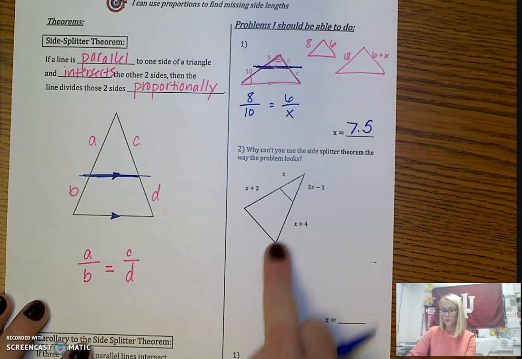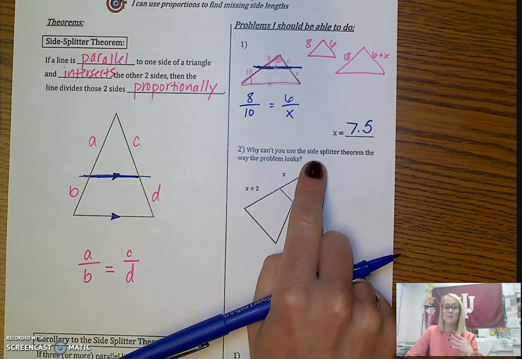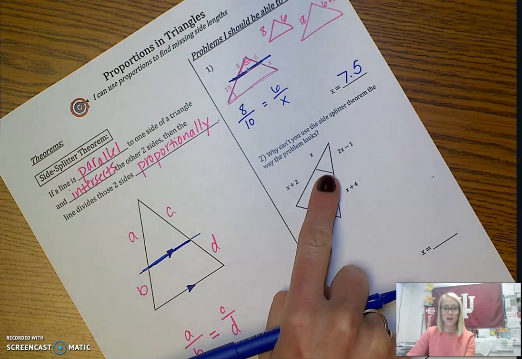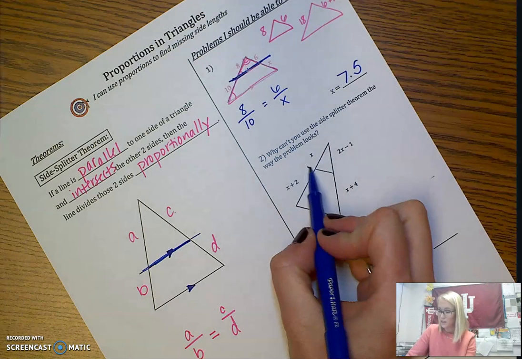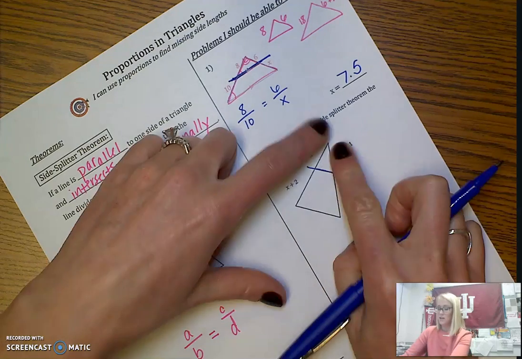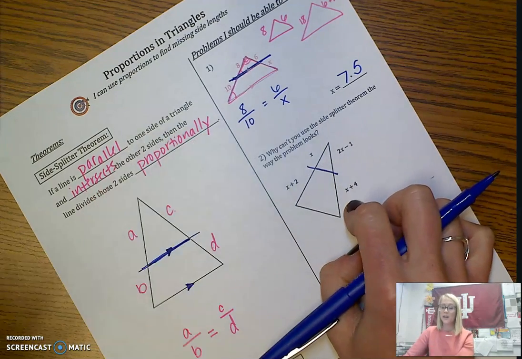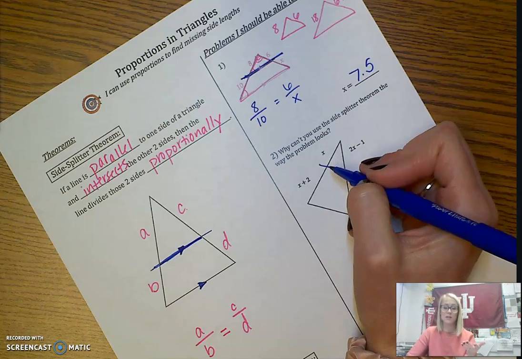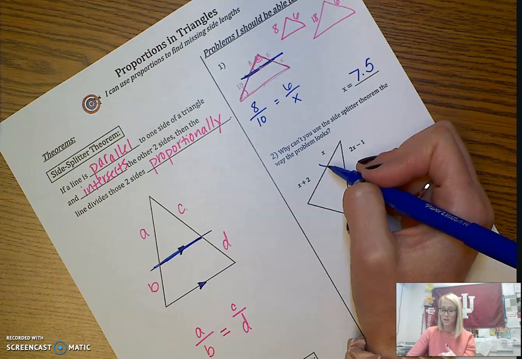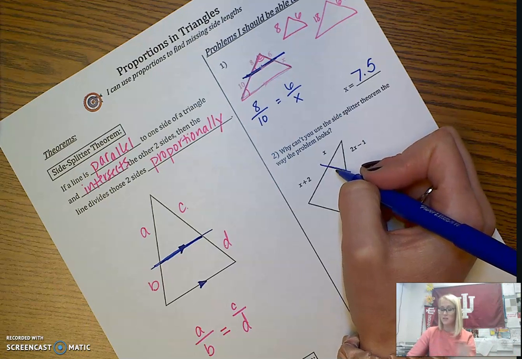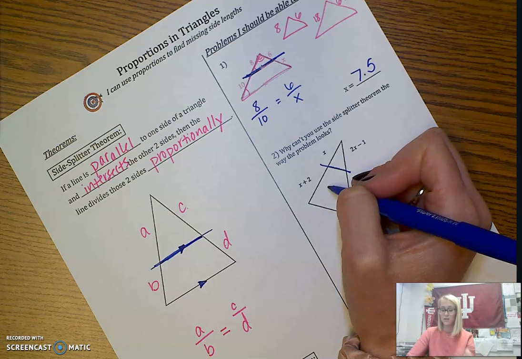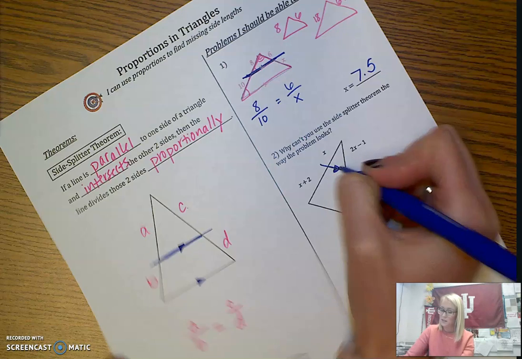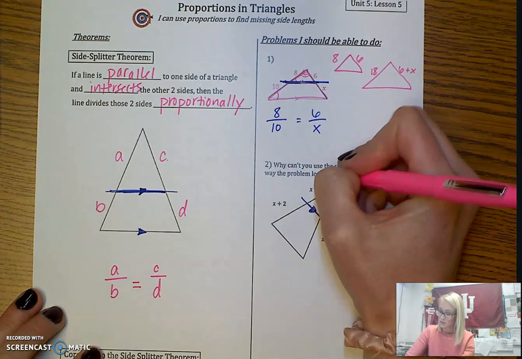On number 2, it asks why you can't use the side splitter theorem the way this problem looks. I do see that piece drawn in the middle of my triangle, and it's splitting my 2 sides, intersecting them into 4 parts. But that first piece is missing. It is not marked parallel. It has to be marked parallel for side splitter to work. If it's not marked parallel, these angles aren't congruent and these triangles aren't even similar. That parallel piece has to be there. So that's why this does not work: not parallel.